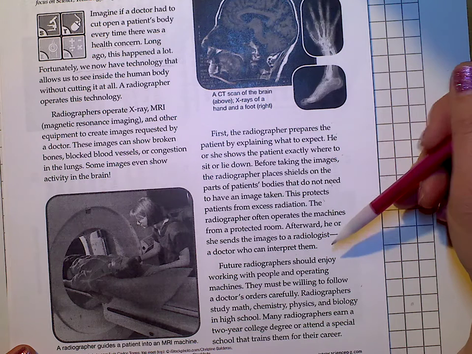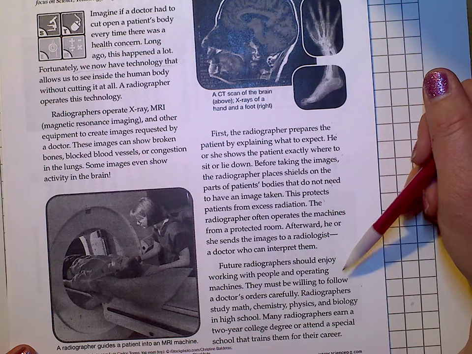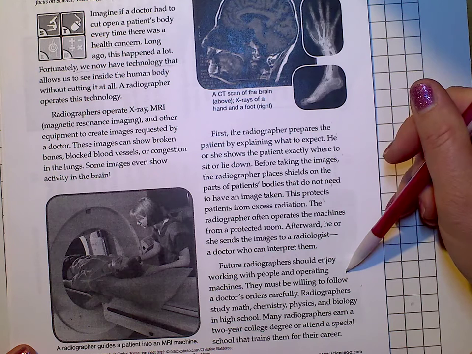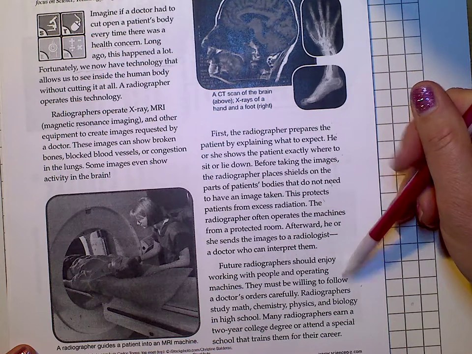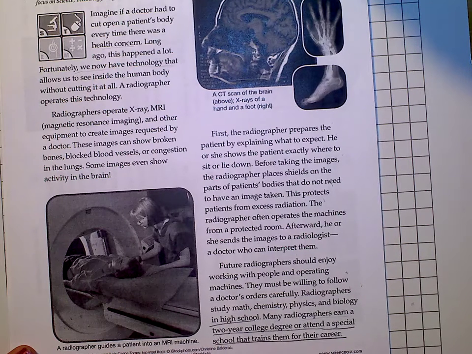Future radiographers should enjoy working with people and operating machines. They must be willing to follow doctors' orders carefully. And radiographers study math, chemistry, physics, and biology in high school. Many radiographers earn a 2-year degree in college or attend a special school that trains them just for their career.